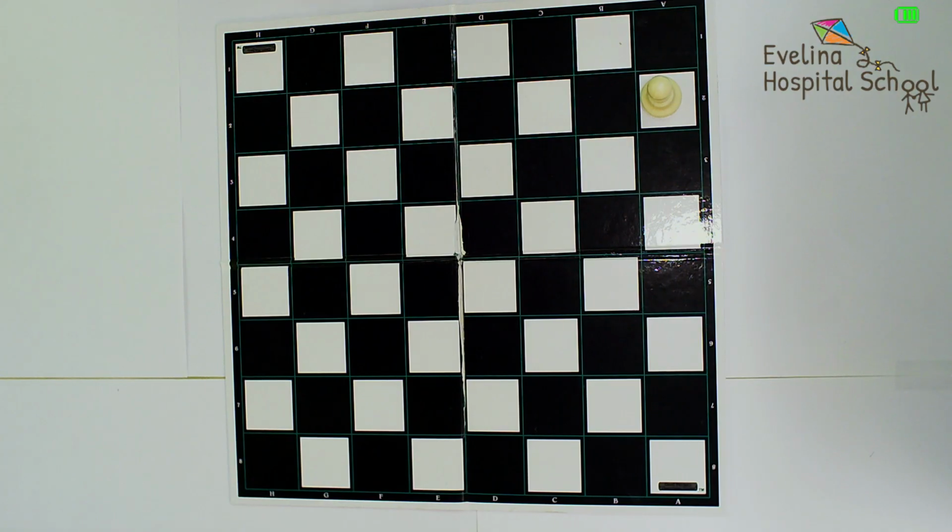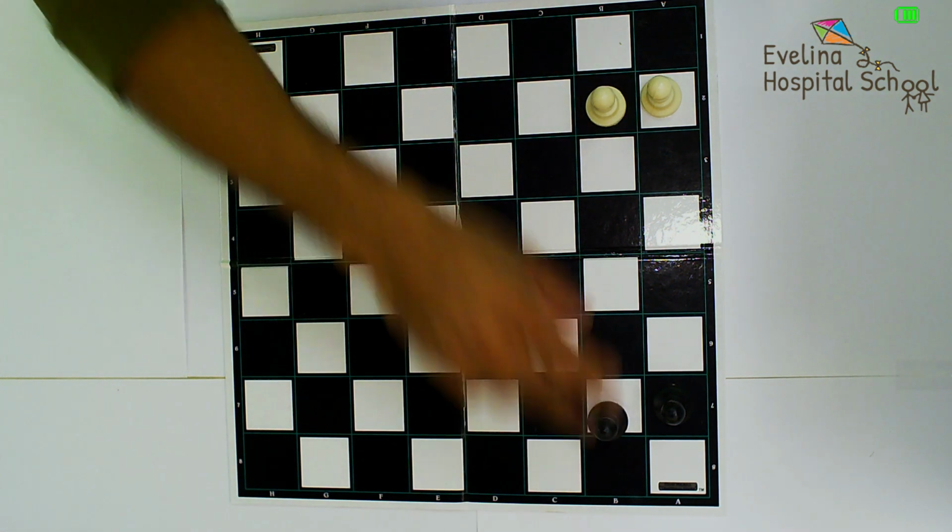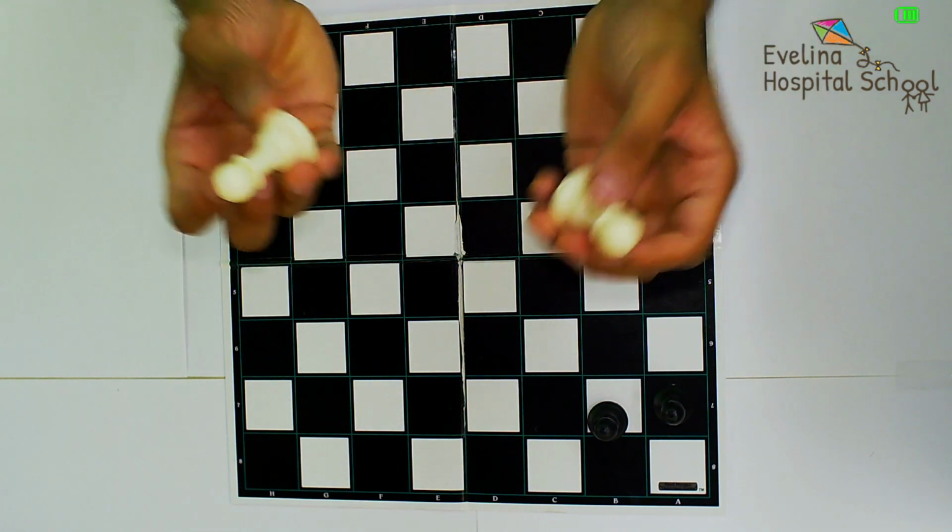That is the pawn, spelled P-A-W-N. A pawn looks like this, and it's a really, really important piece. In fact, all the pieces are important, so yeah, we will learn about the pawn first.